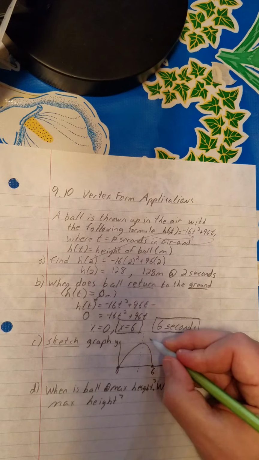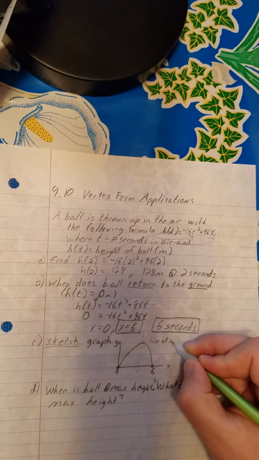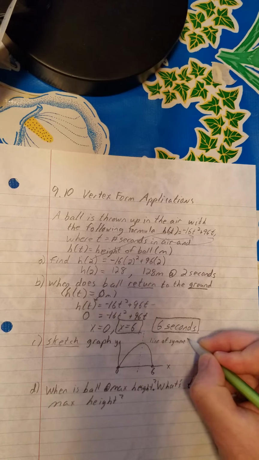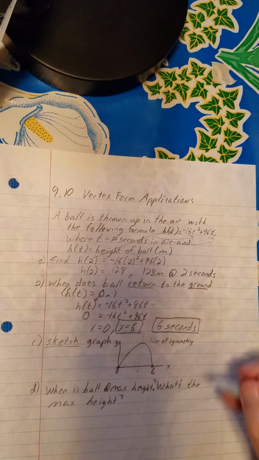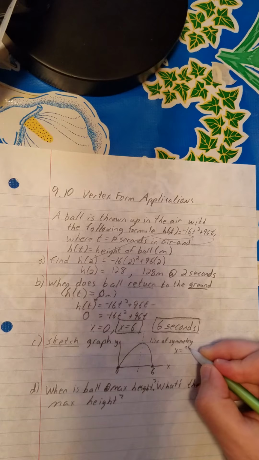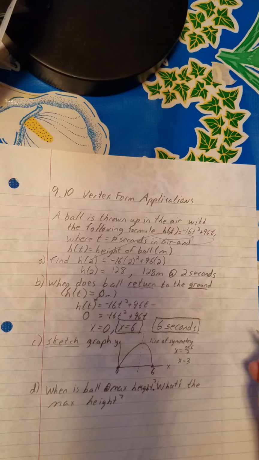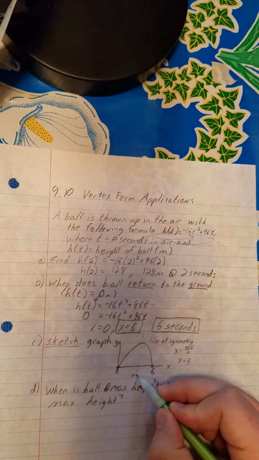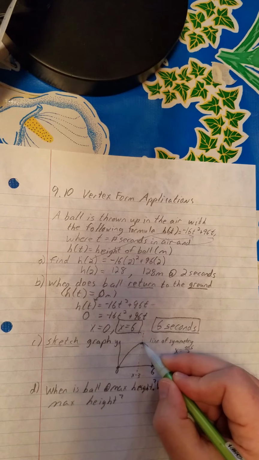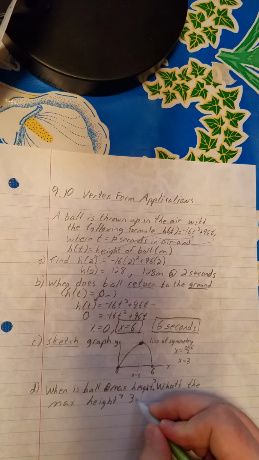So the line of symmetry is taking the average of the two numbers. Take the average of 0 plus 6 and divide it by 2. And that will be 3. So at x equals 3, or at 3 seconds, we are at the maximum height. So when is the ball at the maximum height? 3 seconds.